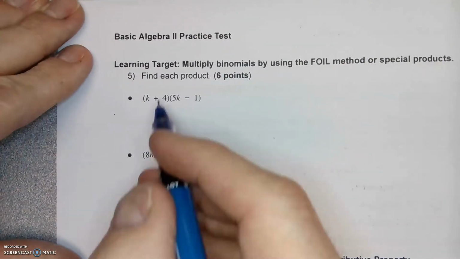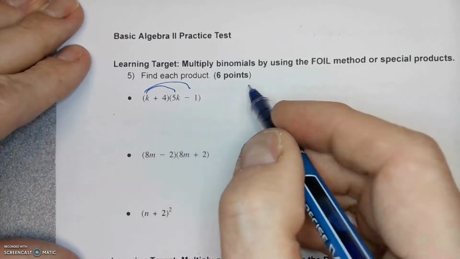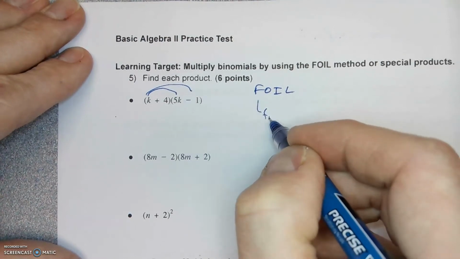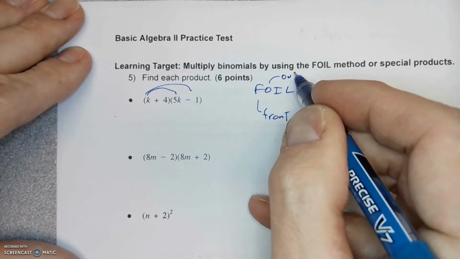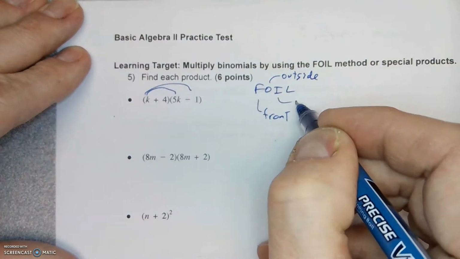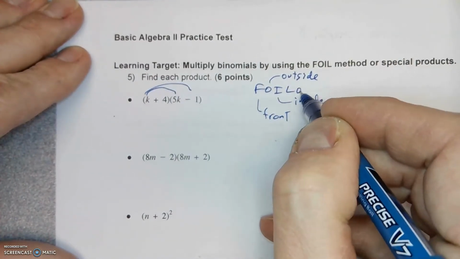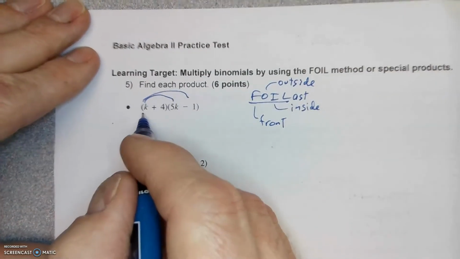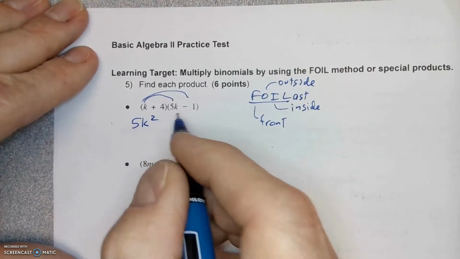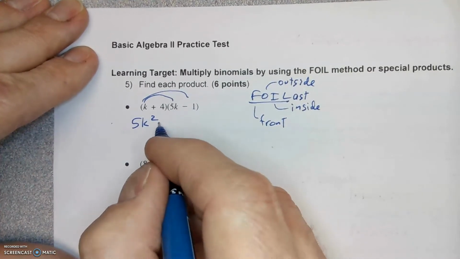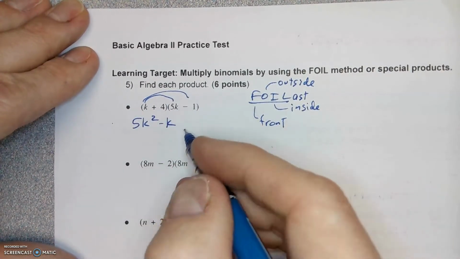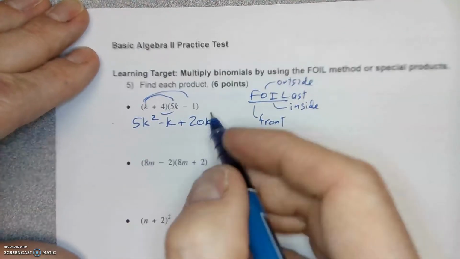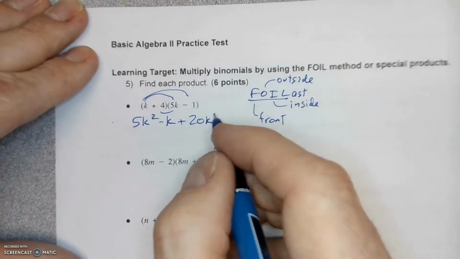Right up here, find each product. This is where we FOIL it. Remember FOIL: front, outside, inside, and last. So we'll do the front 2, that's k times 5k, 5k squared, minus k times 1, which is k, plus 4 times 5k, and minus 4 times 1.